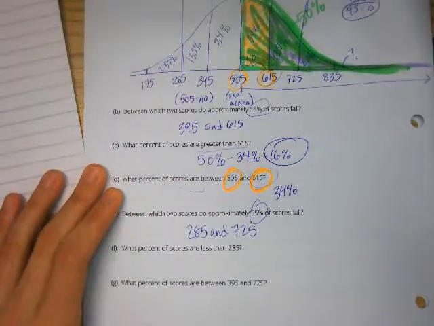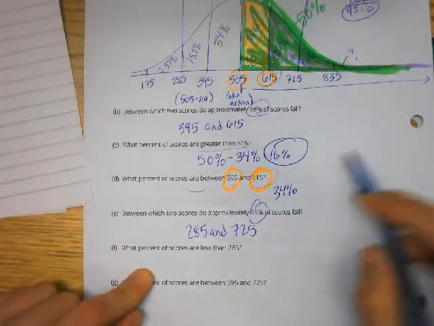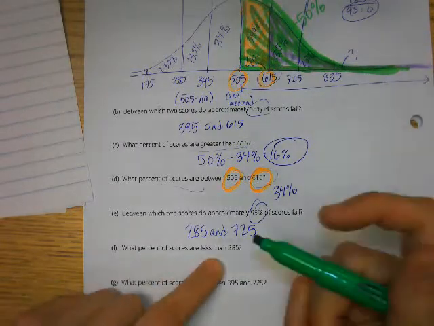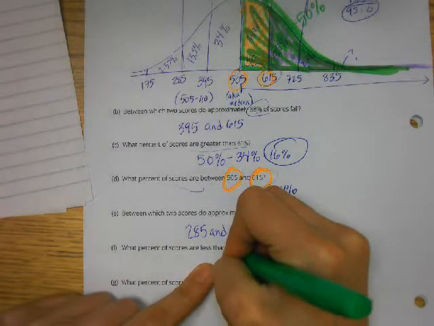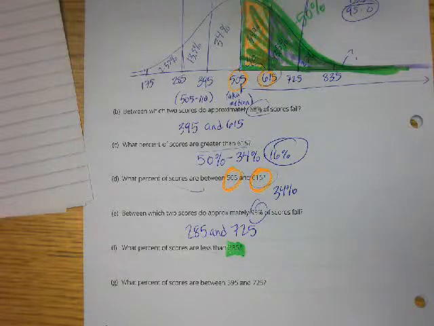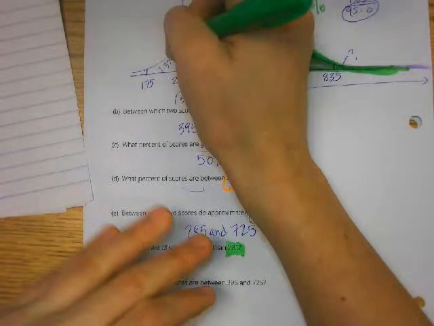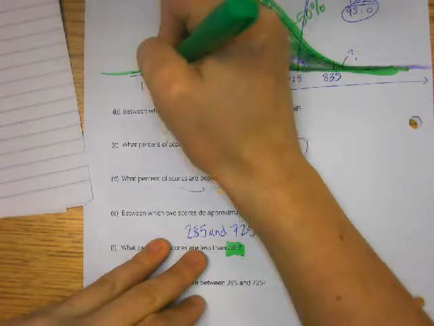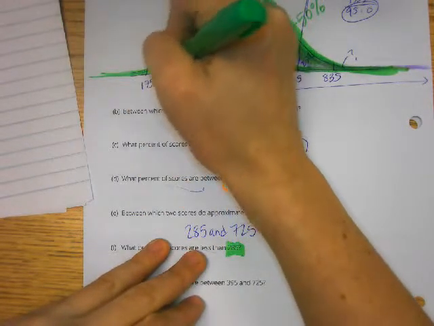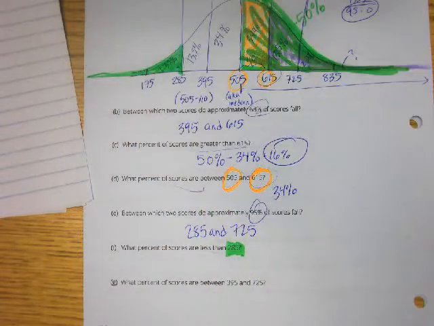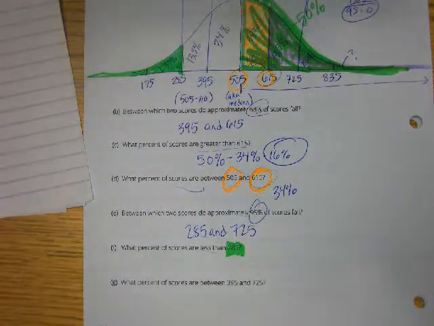Alright. For this one, what percent of scores are less than 285? So I'm going to do that one with green. Less than 285. 285 is right here on my curve, and I'm going to the left all the way down to negative infinity. Okay, so I'm going to use the same trick as before.